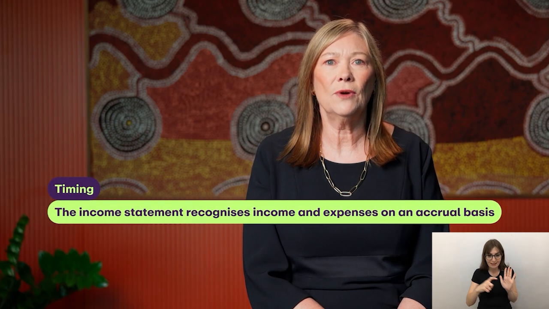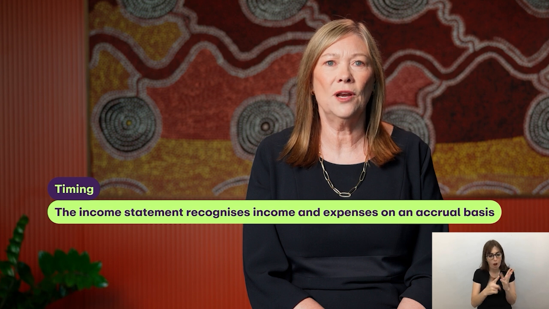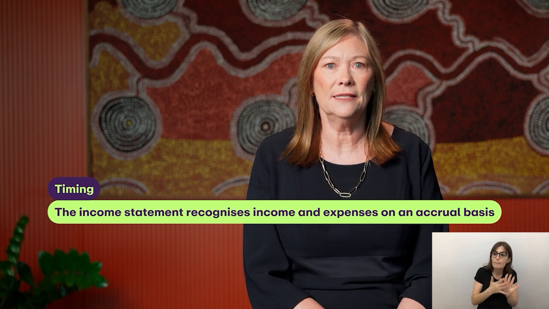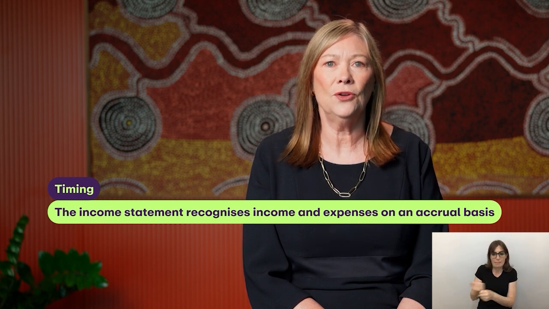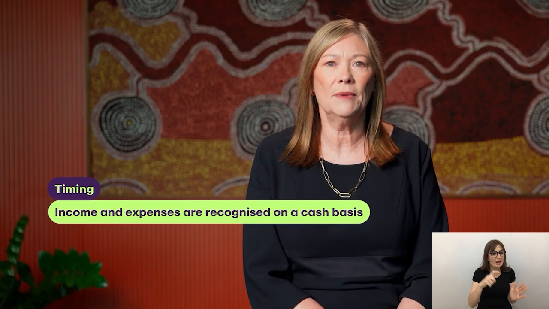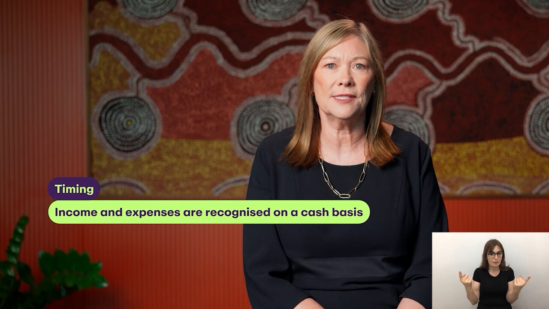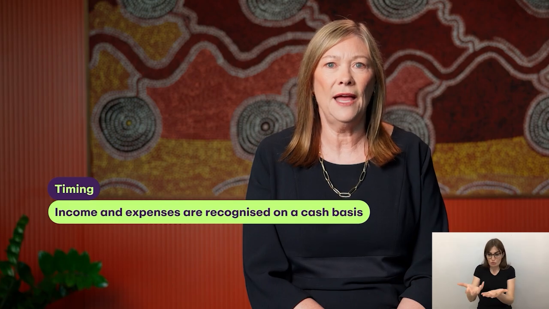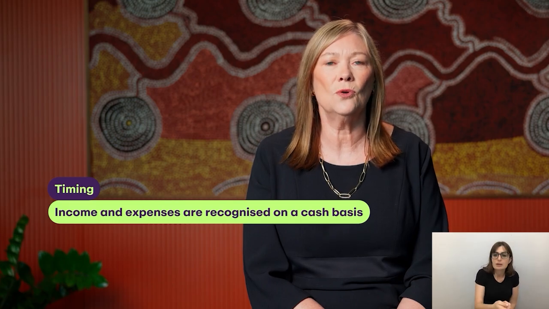There are 2 reasons. Firstly, timing. The income statement recognises income and expenses on an accruals basis, that is, when they are earned or incurred in accordance with accounting standards. On the other hand, income and expenses are recognised in the cash flow statement on a cash basis, that is, when the cash is received or paid.